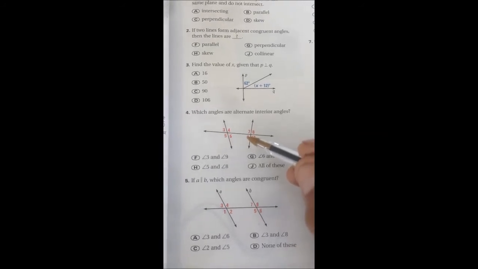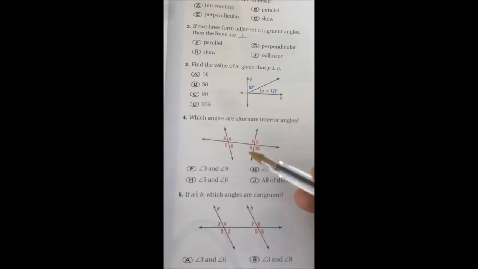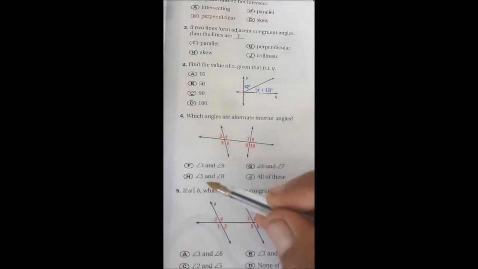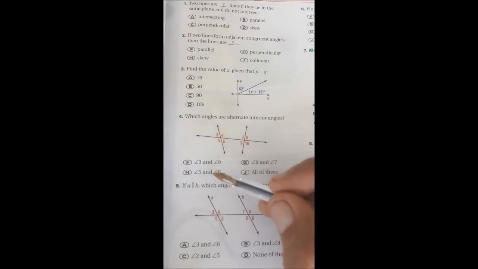Can you get another one, 2 angles? Yes, 7 and 6. Do you have any other 2? You're not sure. Okay. So we're going to say 3 and 9. 3, 9, 6 and 7. Yes. 5 and 8. Okay. All of these? No, I'm not sure.